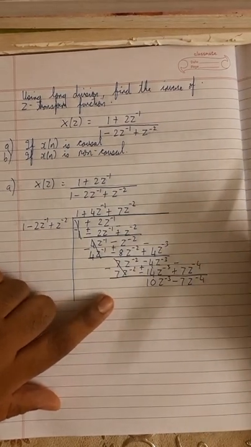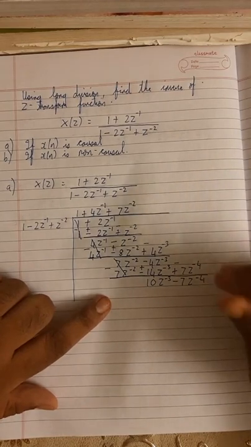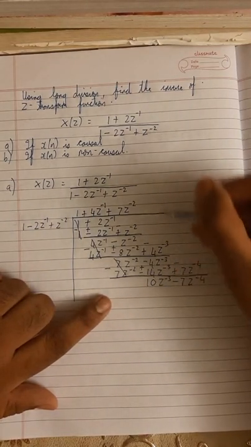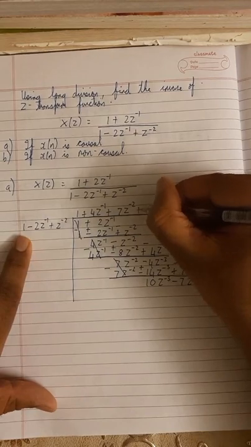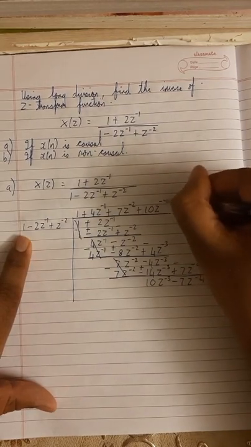and this is nothing but minus 7 Z raised to minus 4. And then you want to cancel out this one, so you need to multiply the divisor with 10 Z raised to minus 3.